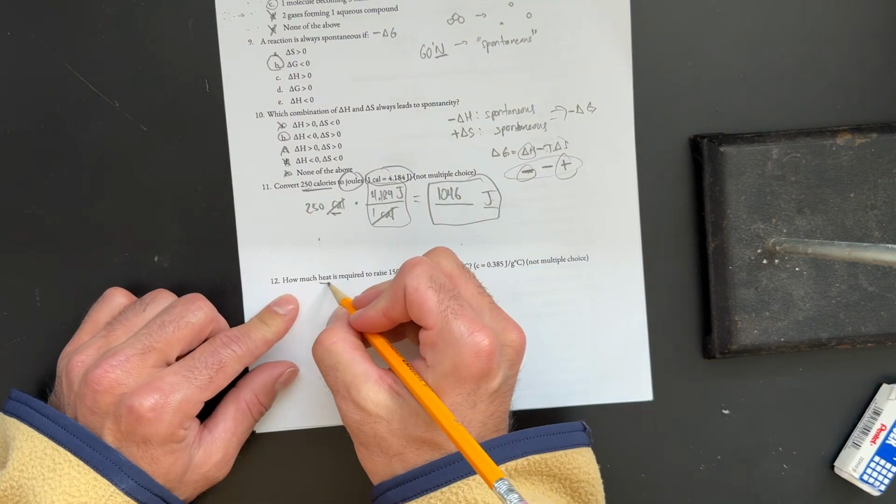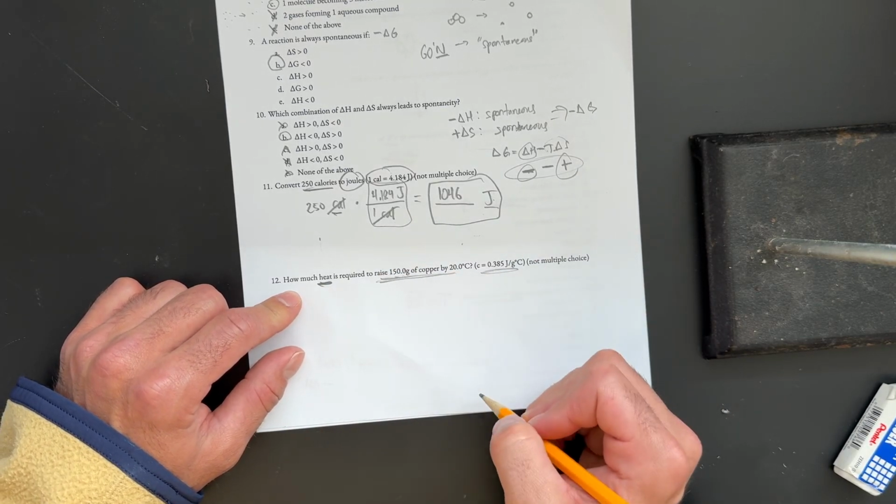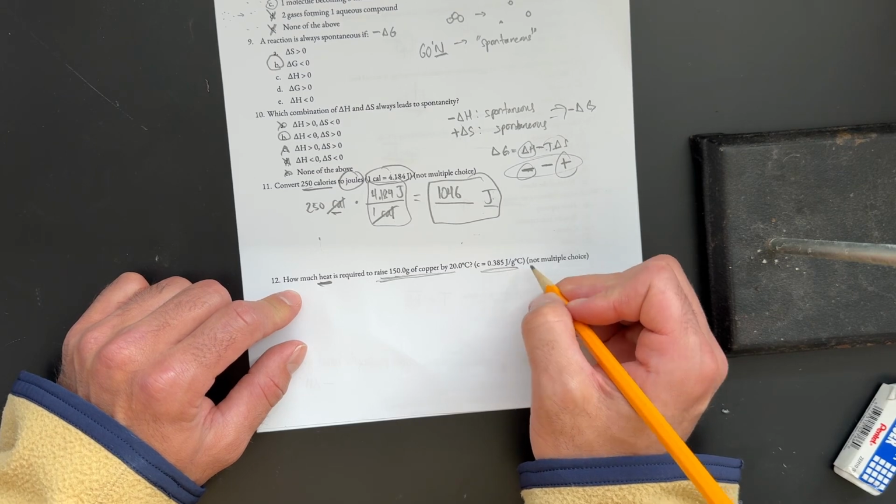Then we go on to number 12. How much heat is required to raise 150 grams of copper by 20 degrees Celsius, where C is equal to 0.385 joules per gram degree Celsius?